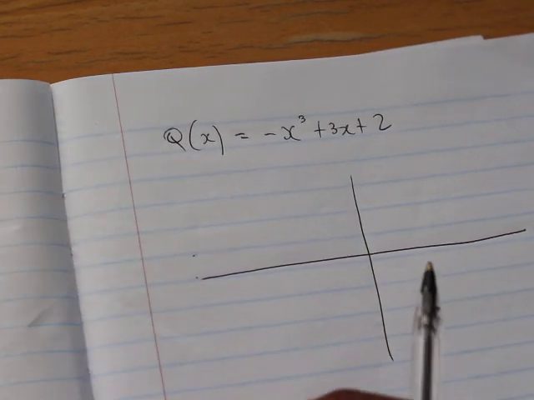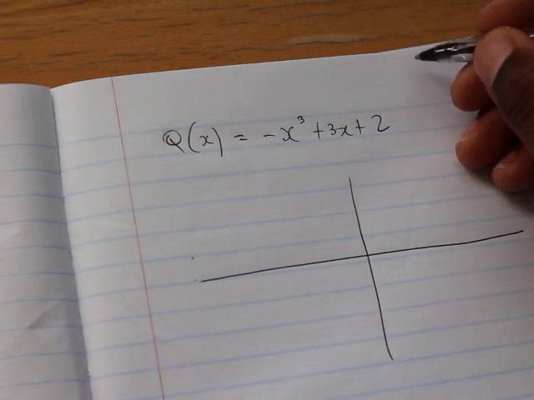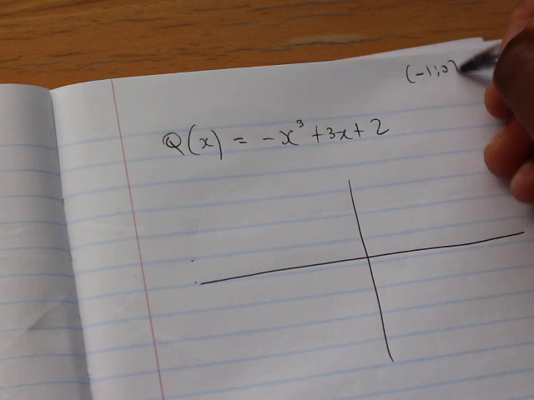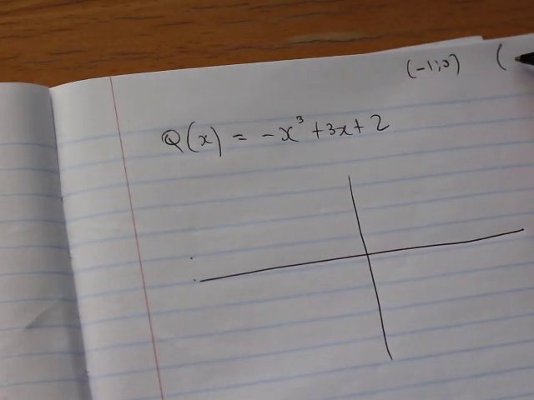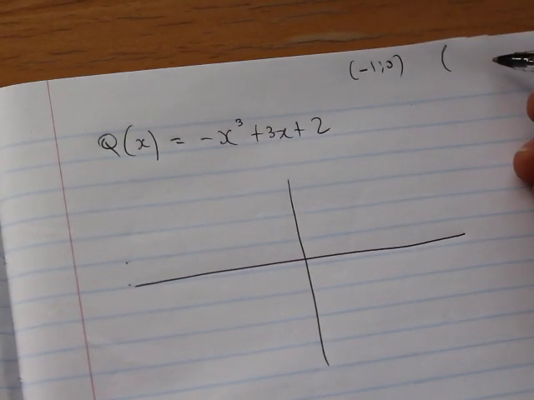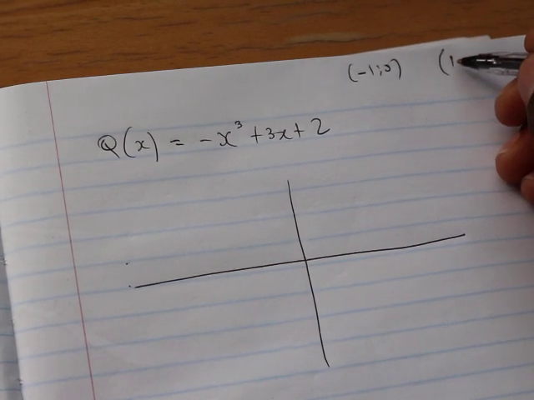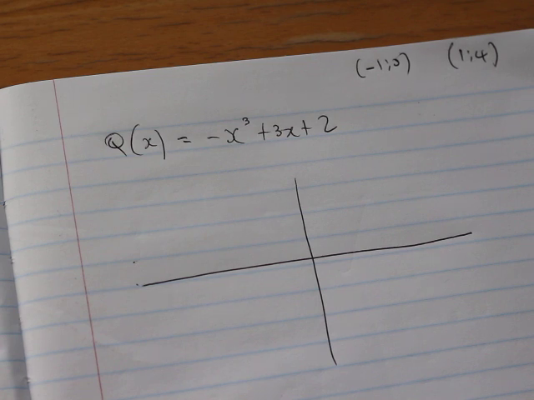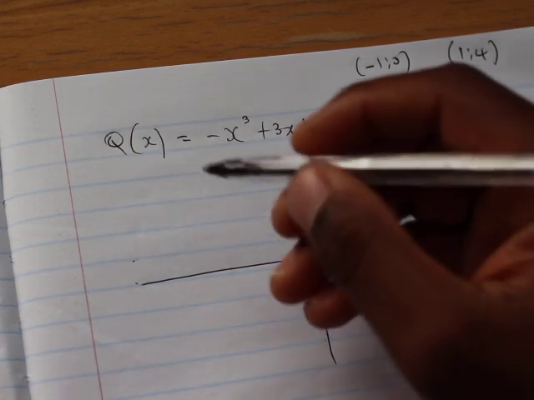Remember, we've got turning points at -1 and 0. We also got turning points at 1 and 4. Right, so yeah, we're going to have a situation like this.